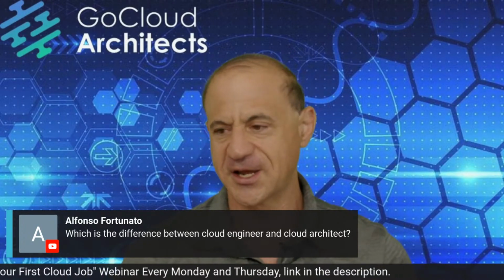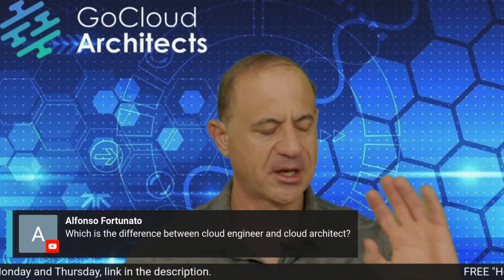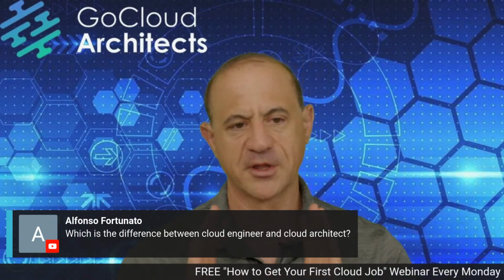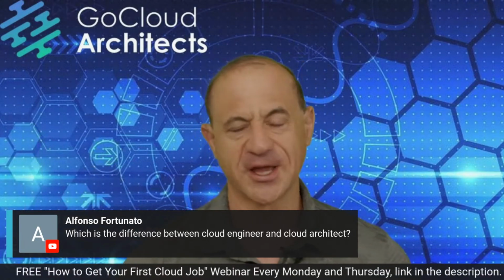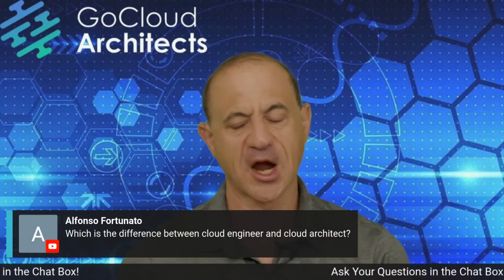A cloud architect is a system designer, meaning they design an end-to-end solution. The process starts with the customer. What are the customer's business goals? What are the customer's challenges? What are they trying to achieve? What are the customer's competitors doing? How can you use technology to help that customer? That's what the architect does.